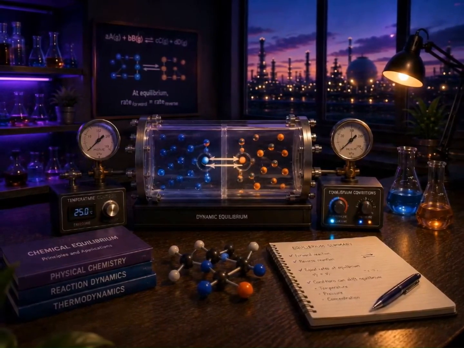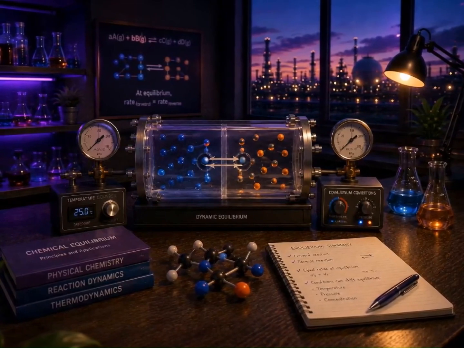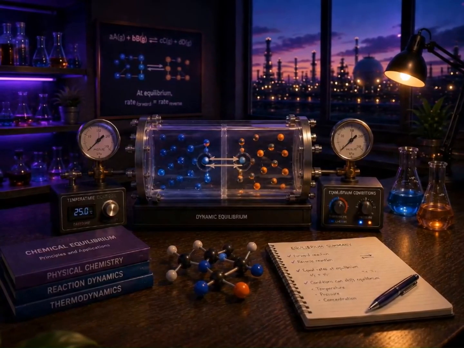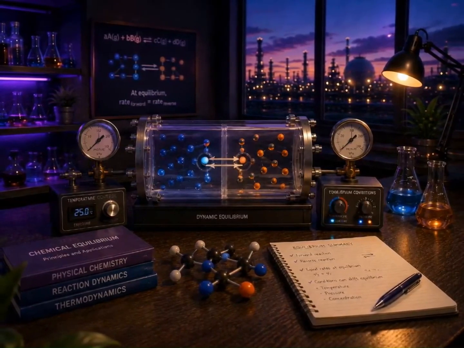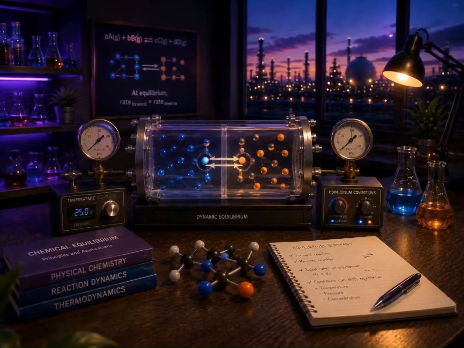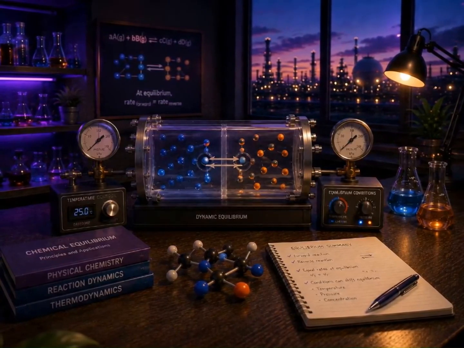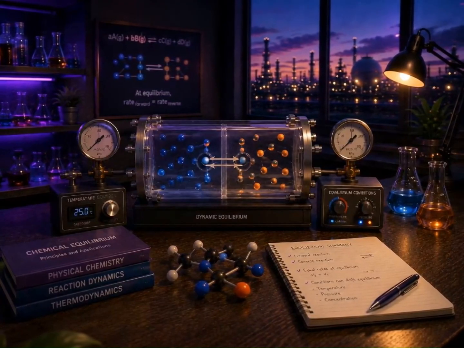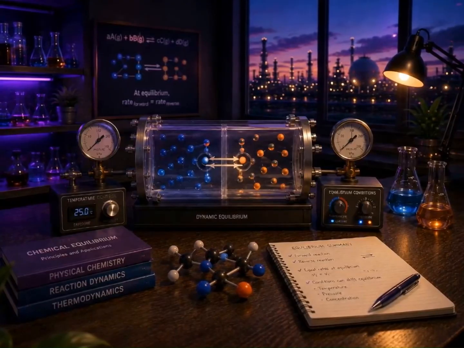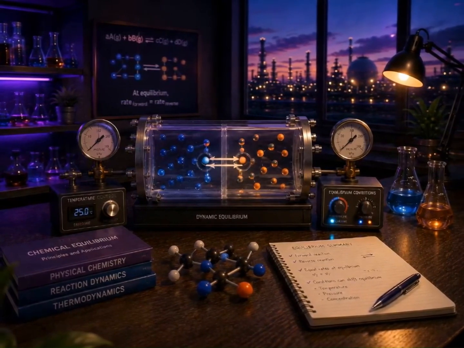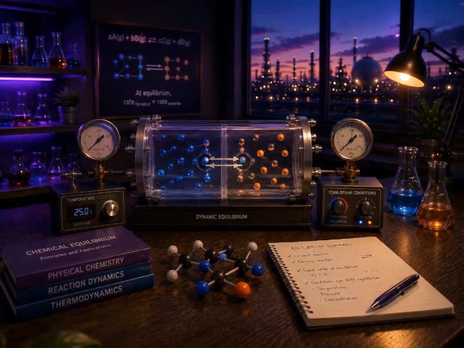Temperature changes are different because they change the value of Kc. To apply Le Chatelier's principle to temperature, we treat heat as if it is part of the reaction equation. For an exothermic forward reaction, heat is a product. For an endothermic forward reaction, heat is a reactant. If the forward reaction is exothermic, increasing temperature is like adding heat to the product side. The system responds by using up some of that added heat, so it favors the reverse, endothermic reaction.